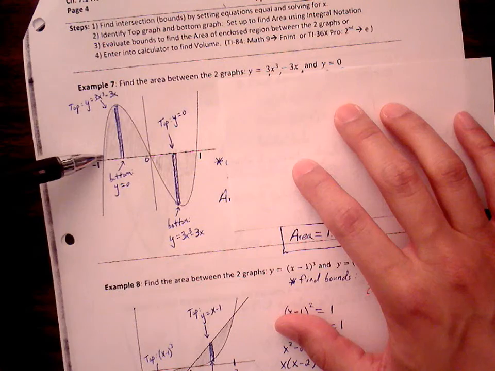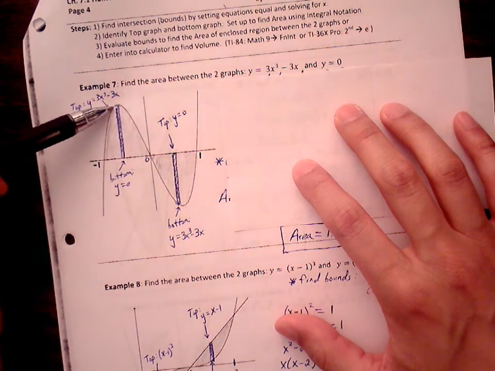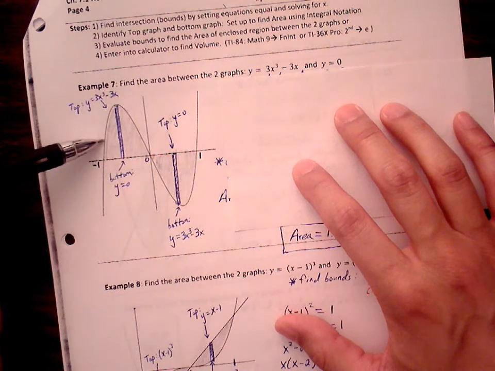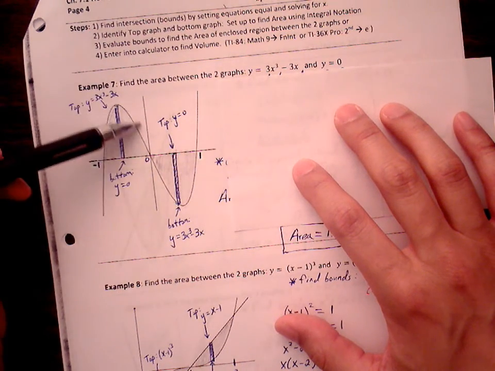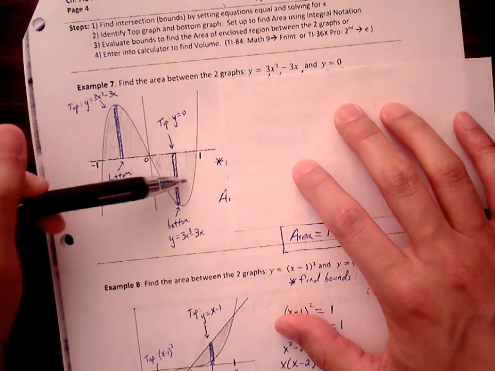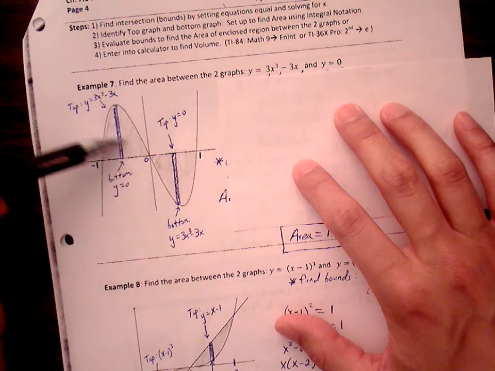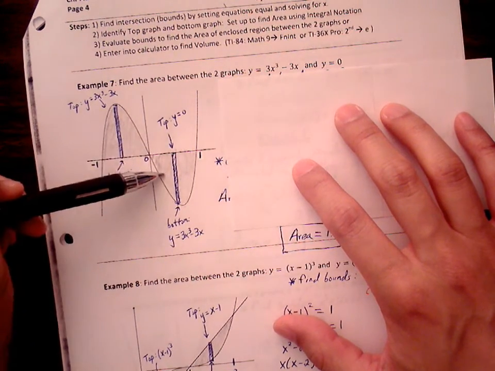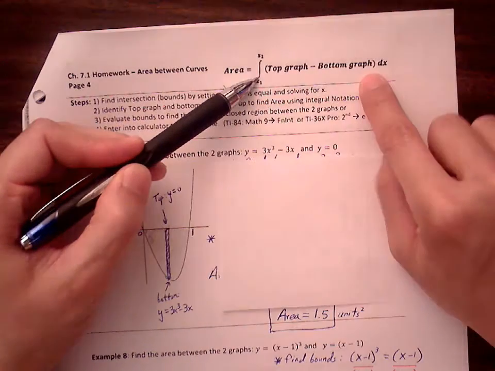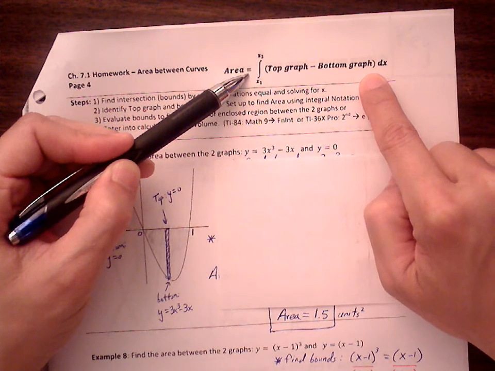So this curve, this 3x cubed minus 3x, it doesn't remain as the graph on top all the way through. All right, for this first left region it does, but then as we move to the region on the right, it suddenly transforms to being the graph on the bottom. So because the top function and bottom function alternate between two regions, we're not going to be able to just rely on one definite integral notation to represent the full area of the regions that we want to find.